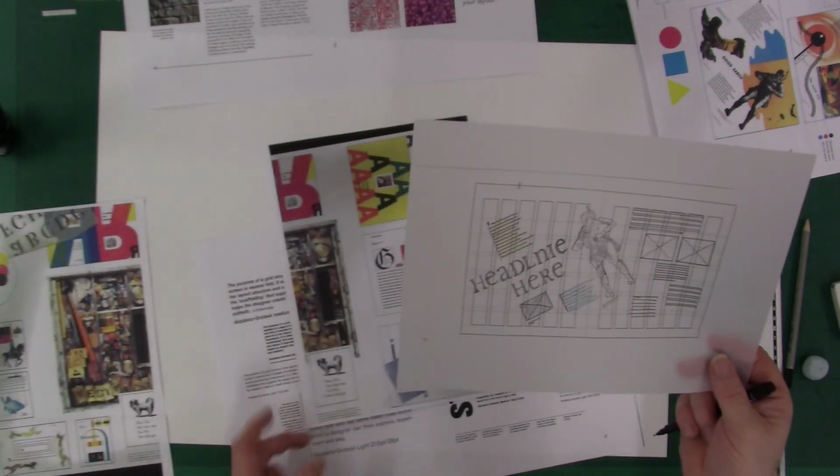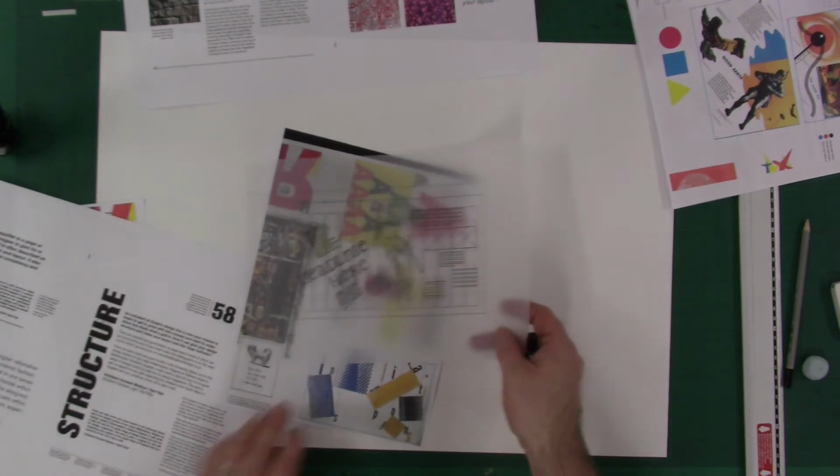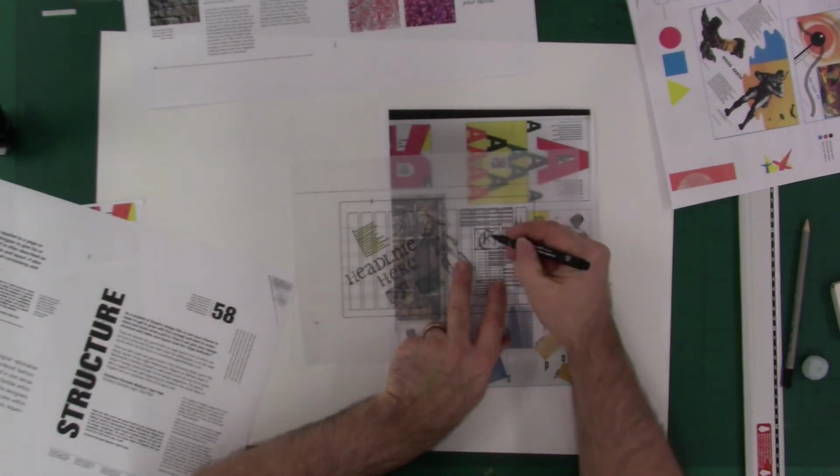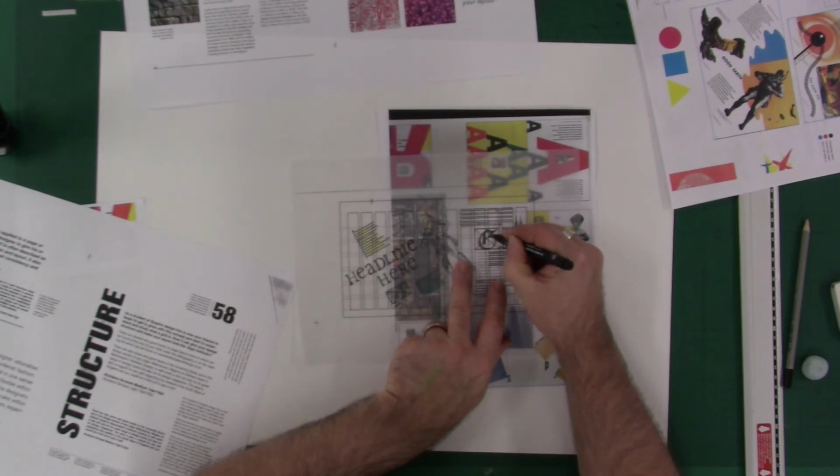I think there's one more thing I just want to show you. Maybe go back to the image again. I just want to indicate that I would probably put this letter in there. So that could be quickly put in like that. Just a quick outline on tracing paper so you can see how fast you can do something. You can just basically block that in there.